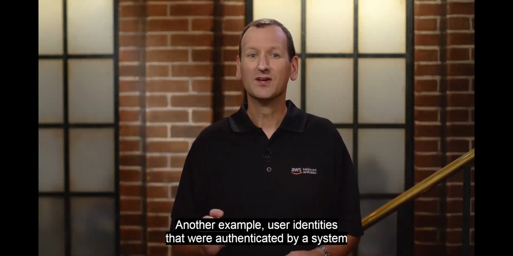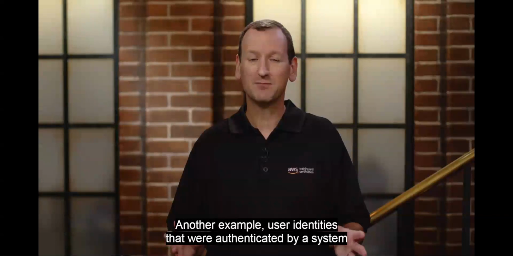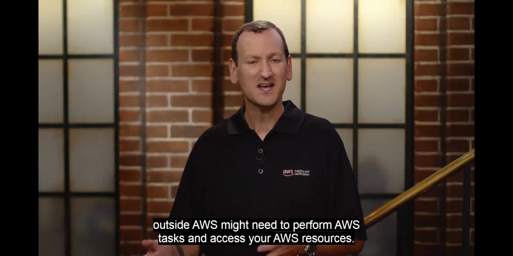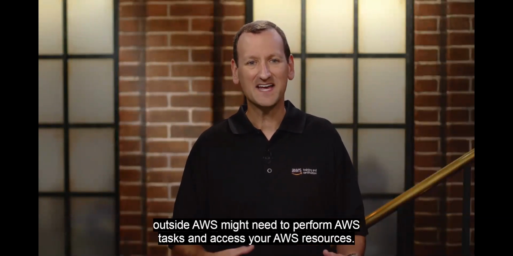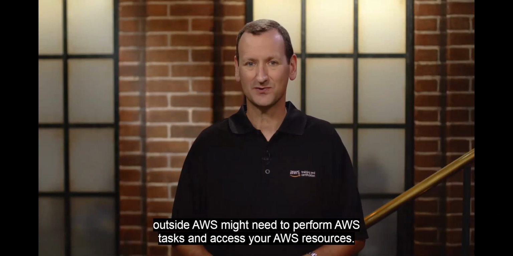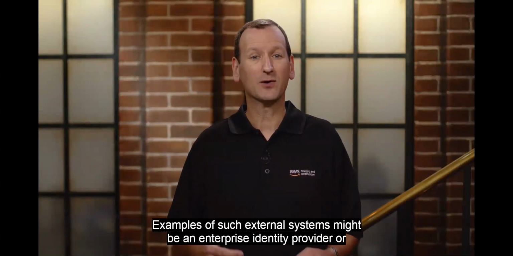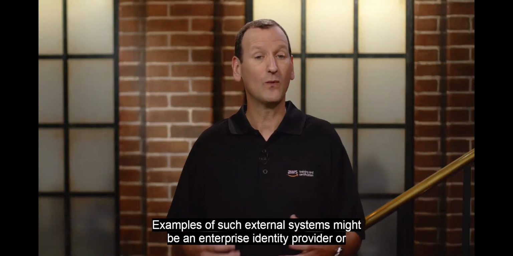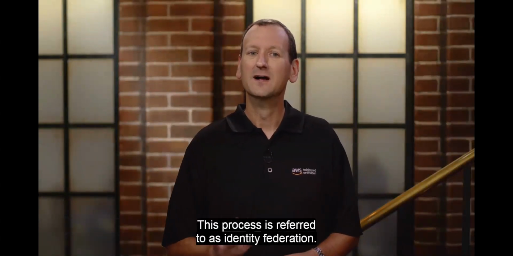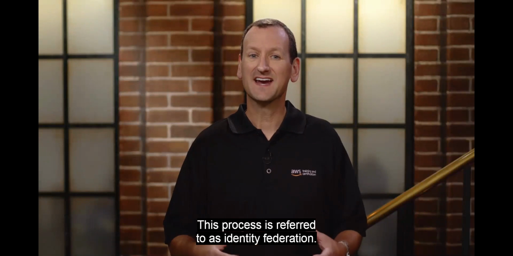Another example, user identities that were authenticated by a system outside AWS might need to perform AWS tasks and access your AWS resources. Examples of such external systems might be an enterprise identity provider or web identity provider. This process is referred to as identity federation.